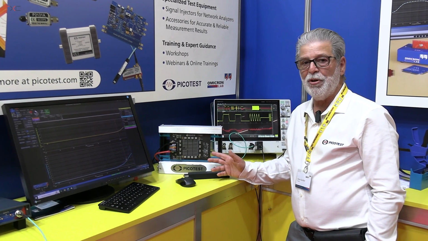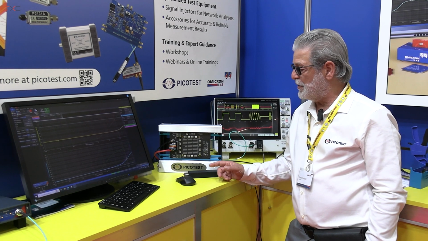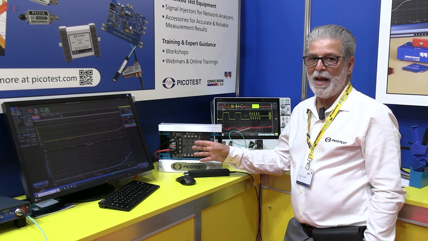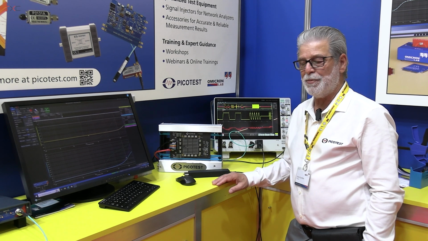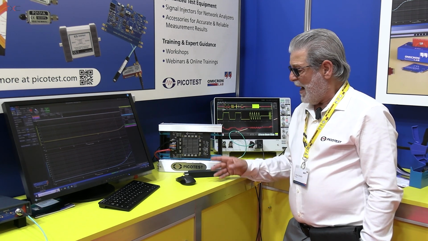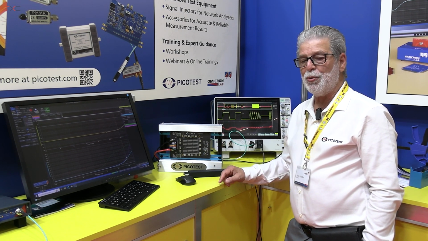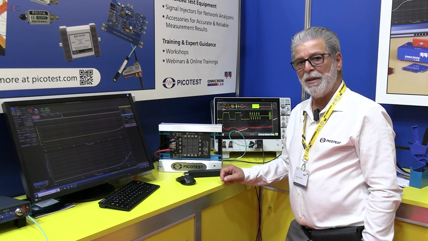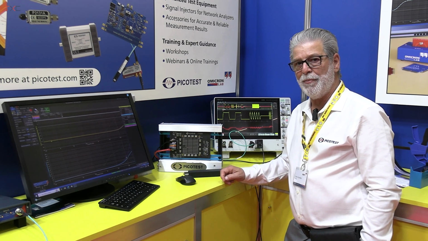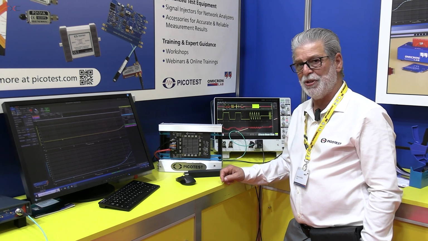And so what we've introduced in order to support the engineers in this effort is we've introduced gallium nitride load emulators doing transient load step simulations. And in those transient load steppers, we can do up to 2000 amps in 1 nanosecond, and we can emulate almost any waveform in 11 bits and 50 megasamples per second.